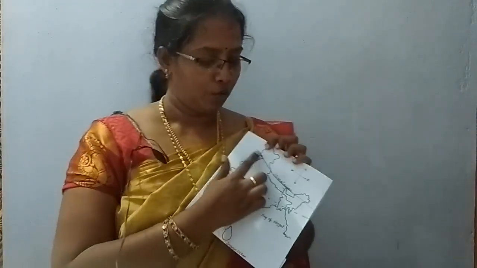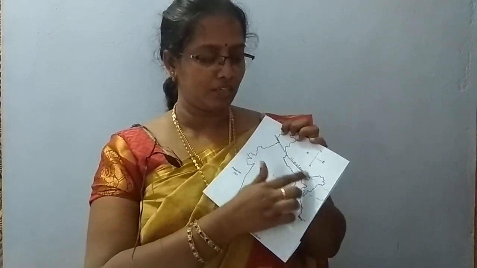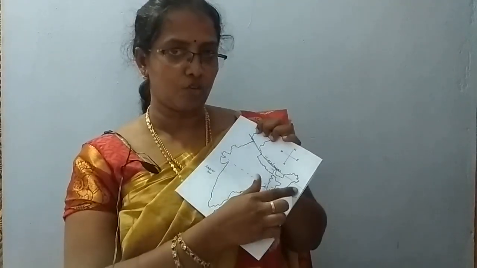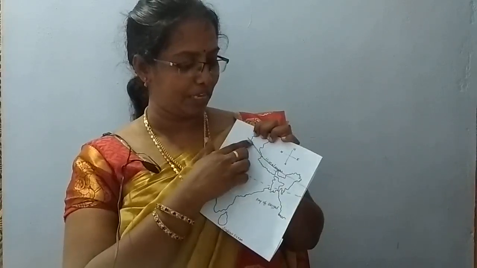Yes, the peninsular plateau, the coastal plains and the islands are there. So these are the physical features of India. For the map, check your geography part map on any page. It is available on the majority of the pages. In the first lesson also, maps are there. You can check those pages.